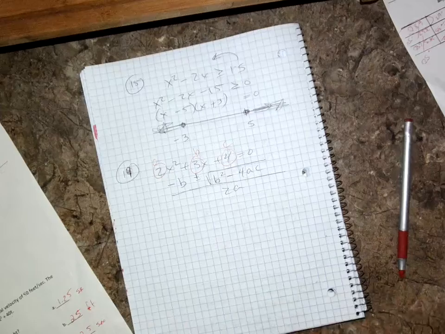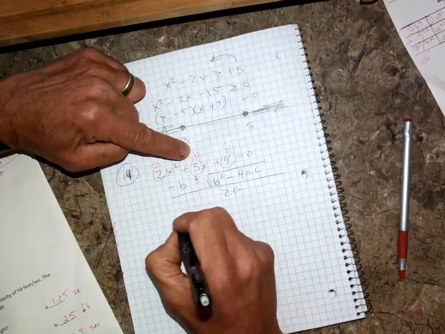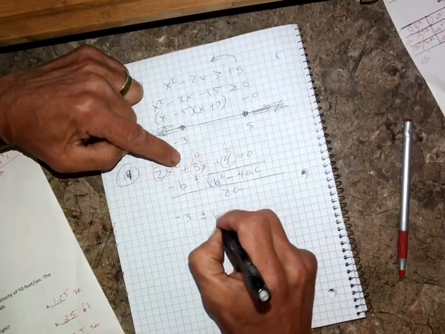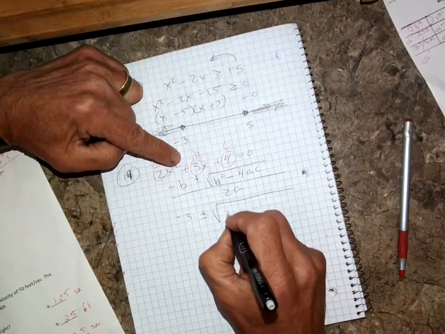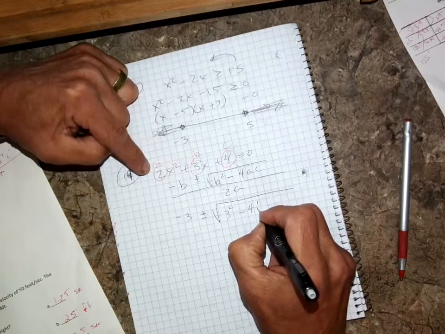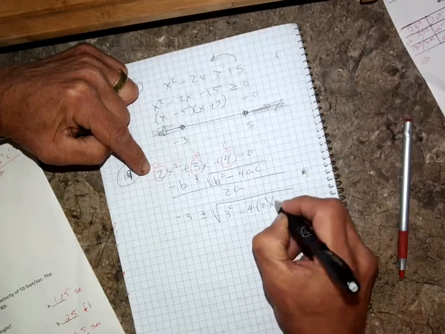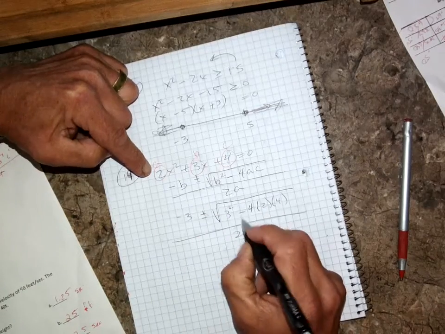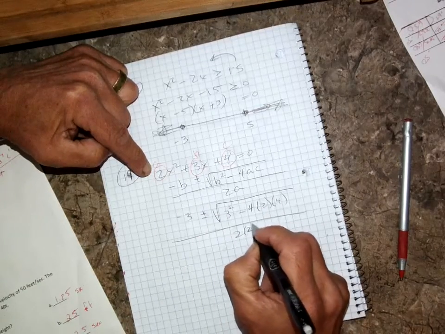I'm just going to plug it in. Negative b, negative 3, plus or minus the square root of b squared, which is 3 squared, minus 4 times a, which is 2, times c, which is 4, all divided by 2a, and a is 2.